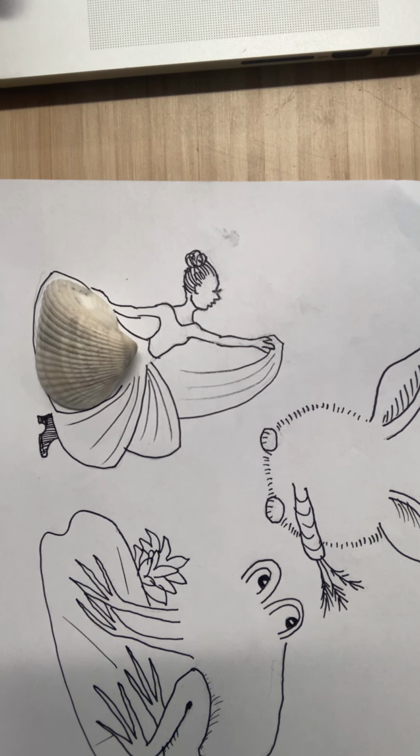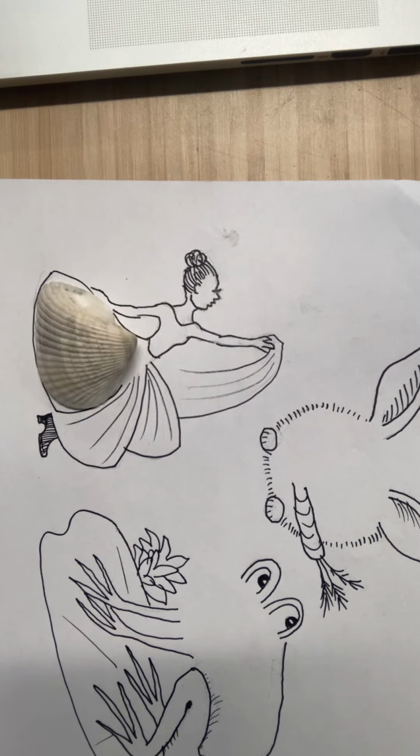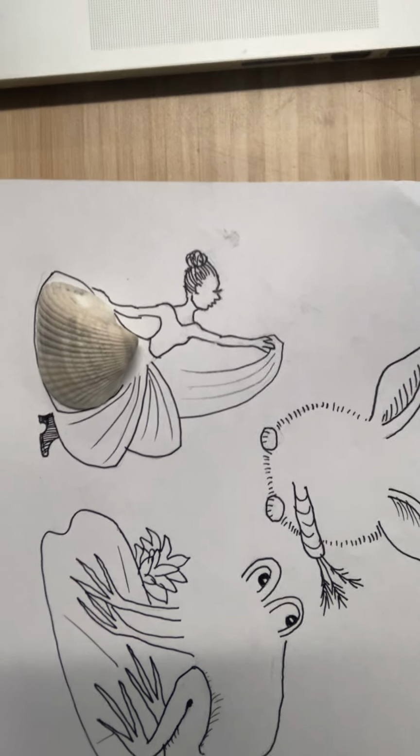So use your imaginations, use your shells. If you want to keep your shell, you can keep your shell. That's my gift to you from the state of Florida. Okay, I hope you have fun.